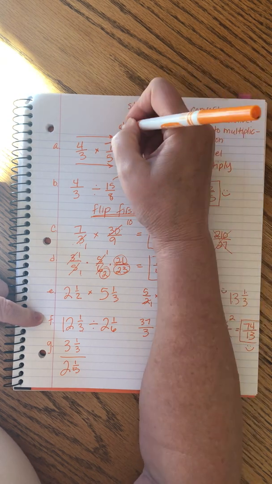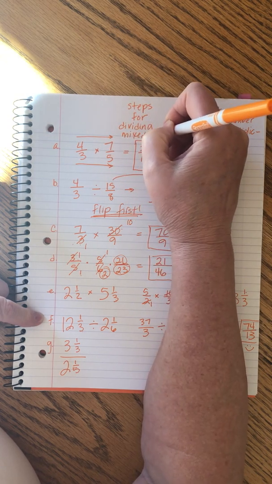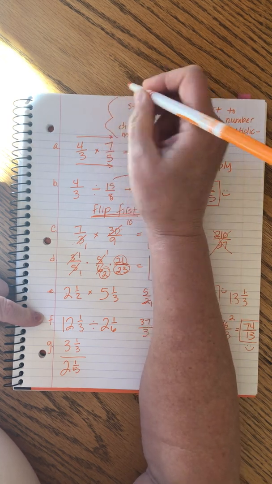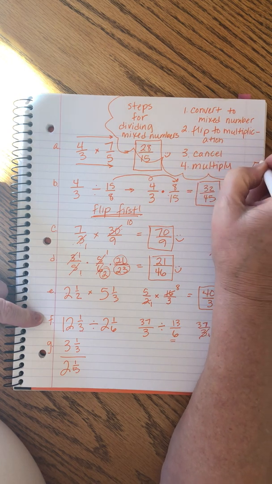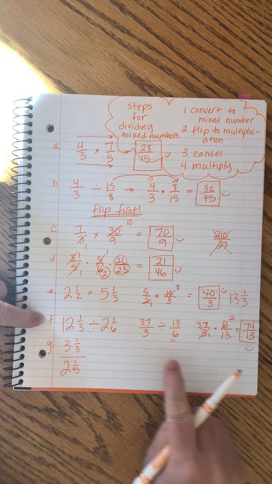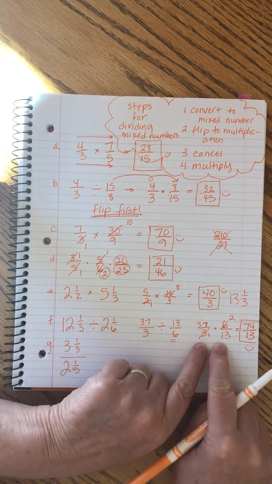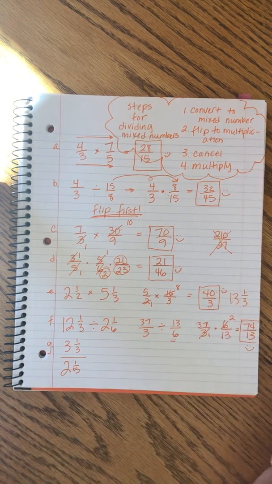Steps for dividing mixed numbers. If you feel at all overwhelmed by this process, go ahead and copy that list. Okay, it's what we did here. Convert it to a mixed number, flip so you can multiply, cancel, and then multiply straight across.